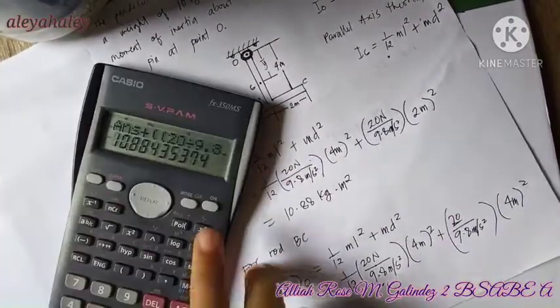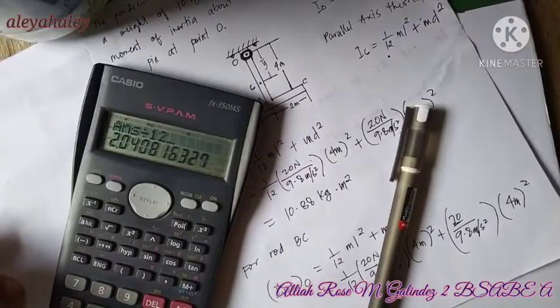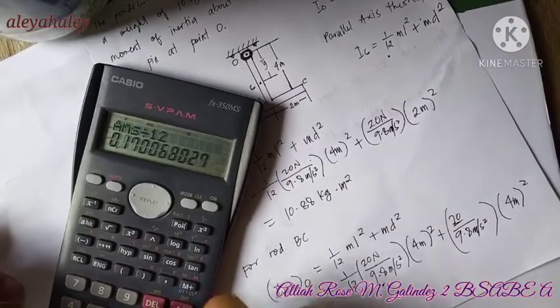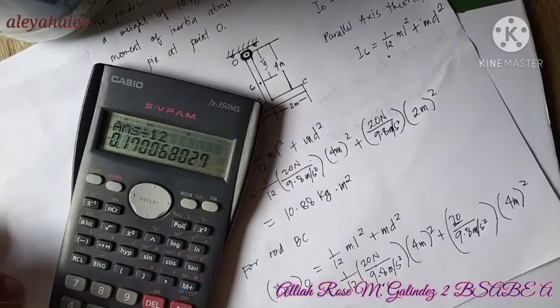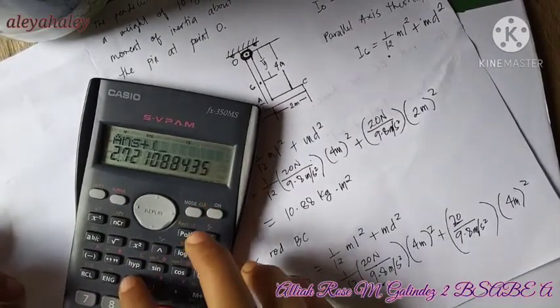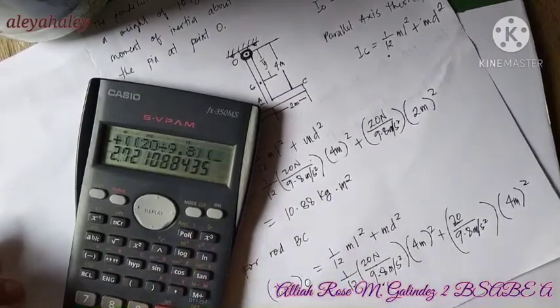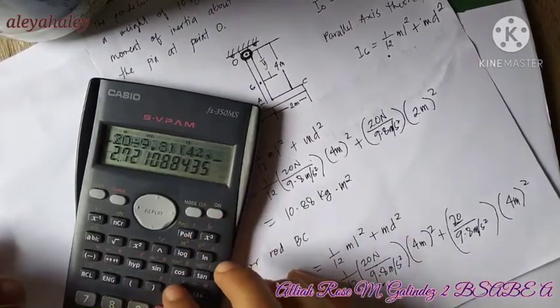So we're going to calculate this one: 20 divided by 9.8 divided by 12 times 4 squared plus 20 divided by 9.8 times 4 squared.